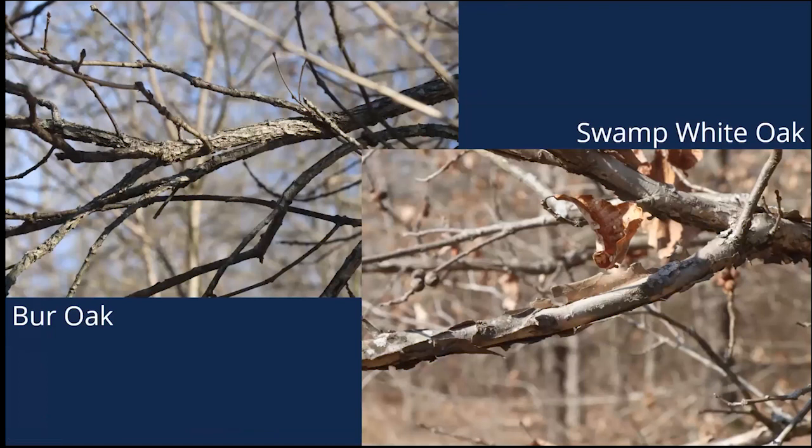And so with these two, bur oak and swamp white oak, again, the thickness and the corkiness of the twigs jump out. Bur oak has thick, corky bark. Swamp white oak has thin, kind of peeling, flaky bark on those smaller limbs and twigs. To me, that's the difference between the two to pick them apart.